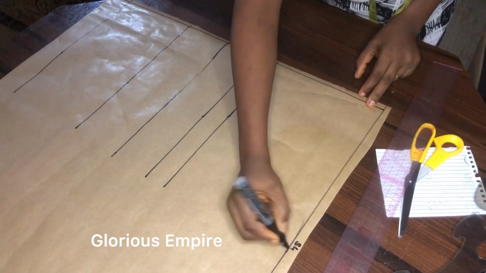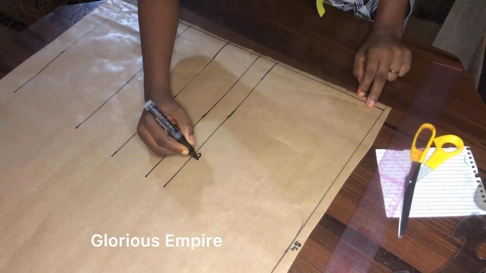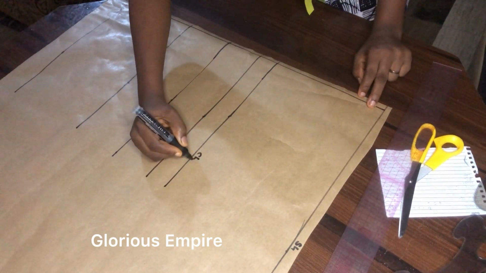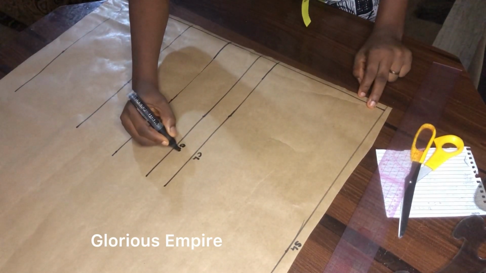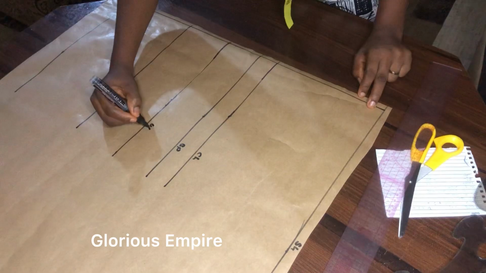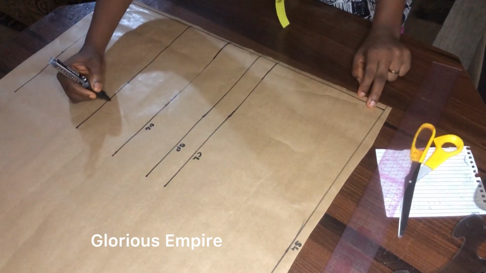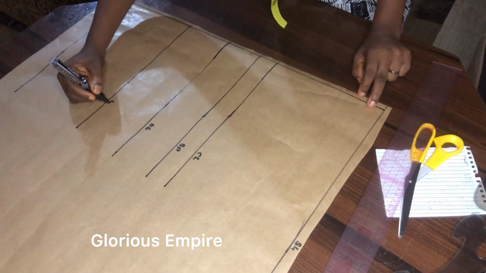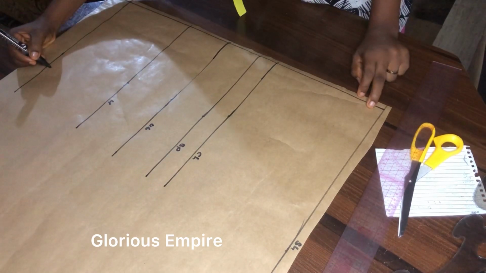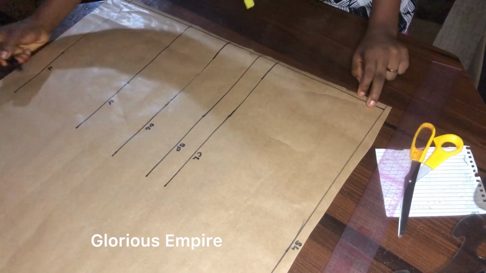Here is our shoulder, our chest line, our breast point, under bust, waist, then our full length, which should serve as our hip line.